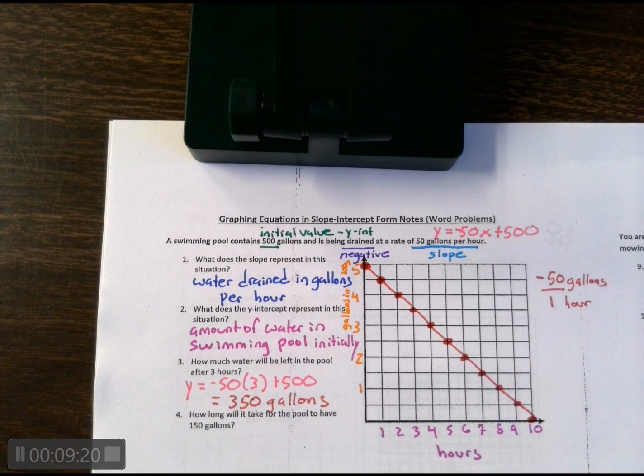Okay? Alright. Now, how long will it take for the pool to have 150 gallons? So, if you notice in problem 3, our answer was in gallons, and the information it gave us was in hours. Now, in number 4, the information given is gallons, and we want our answer to be in hours.